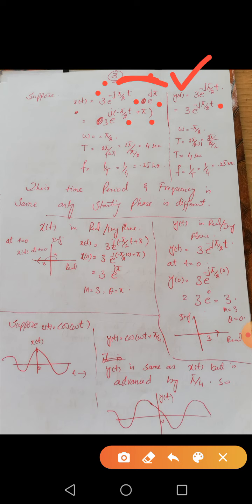Now if you see, these signals look similar; the only difference is that in x of t we have another constant added, that is pi. This is nothing but the initial phase.